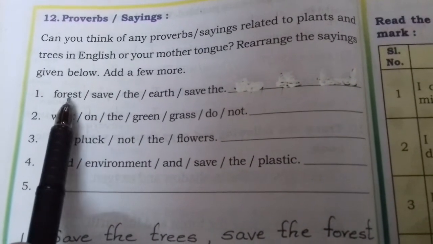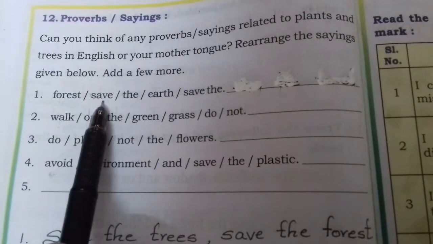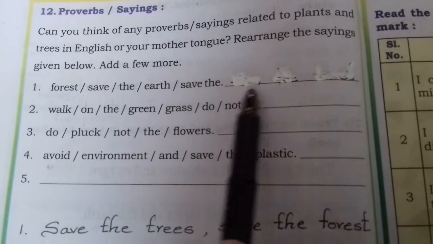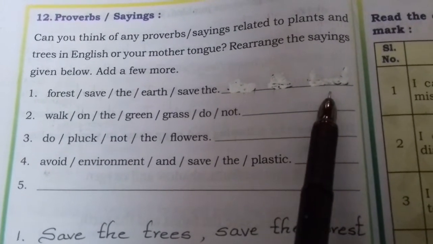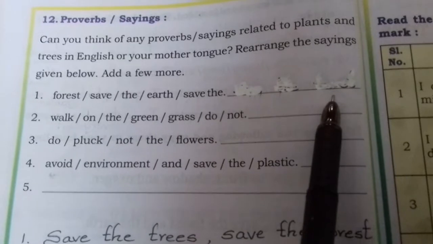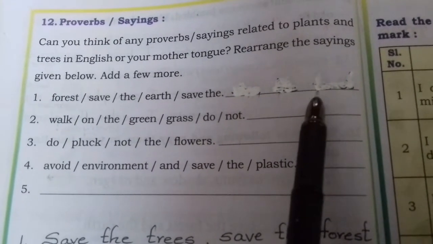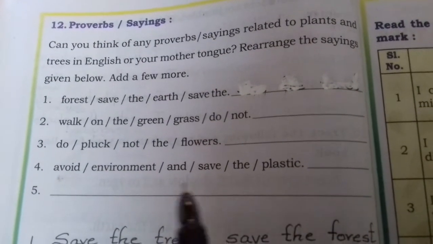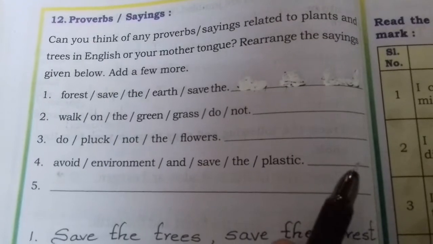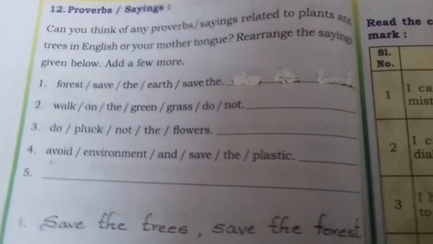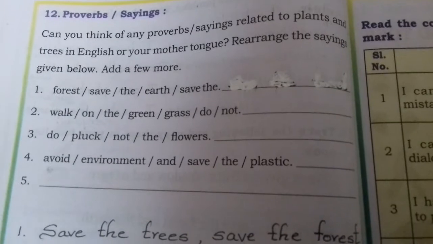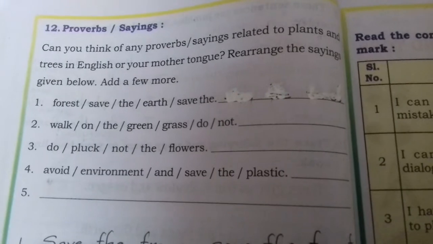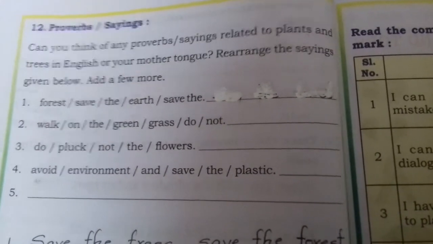Let's do it. First one. Forest save the earth, save the. Now this space that they have given is not sufficient for you to write the answers, because if you write the answers you can't keep finger spacing, then you will jumble the whole thing, you will make it very close and muddle the whole thing. I don't want such a thing to happen, so I have written below. What you do is you draw lines across. Once you draw lines, take your scale and a pencil, draw a line, and then you write very neatly.